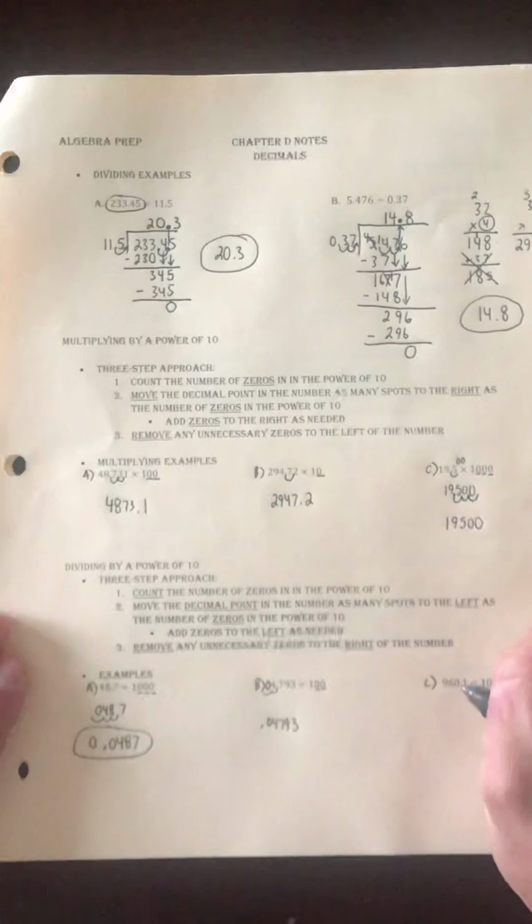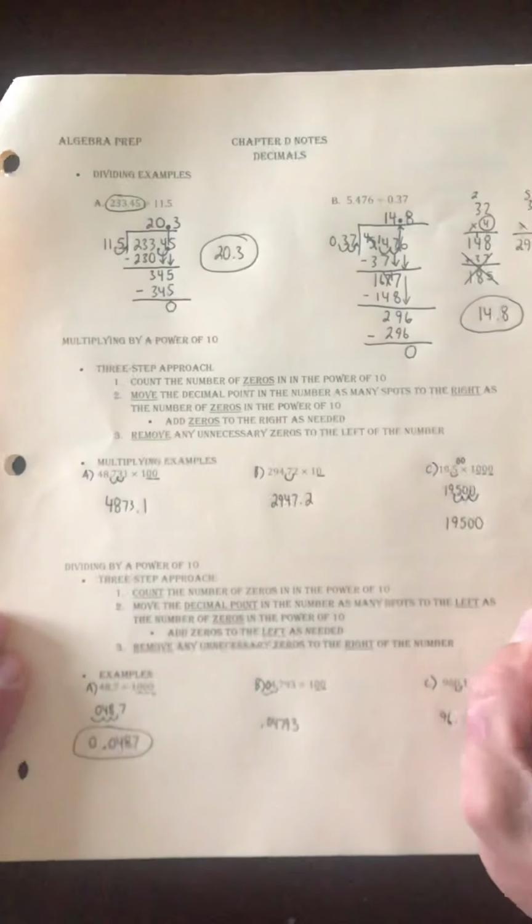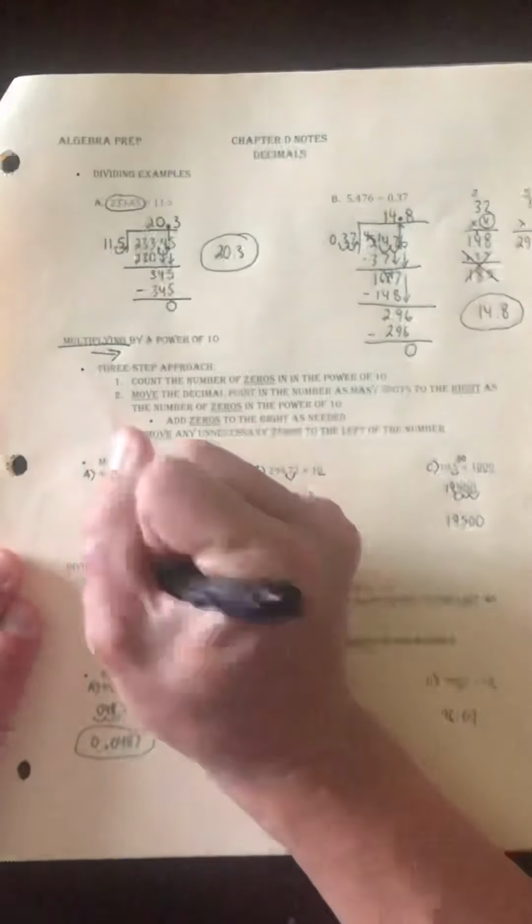So power of 10 that's dividing is 10, so only 1 zero there. So that means I only need to move my decimal place 1 spot to the left. So that becomes 96.01. So as you can see, multiplying and dividing by powers of 10 are really fairly simple. We just need to count the amount of zeros in the power of 10, and that tells us to move the decimal place that many spots. Now, the big thing to remember is when you're multiplying, it's moving to the right. When you're dividing, it is moving to the left. Just simple things to remember.